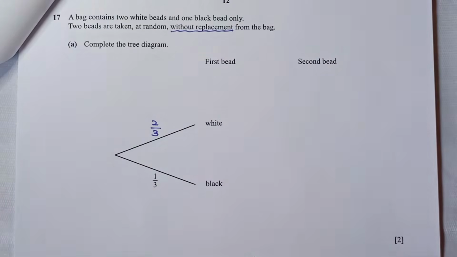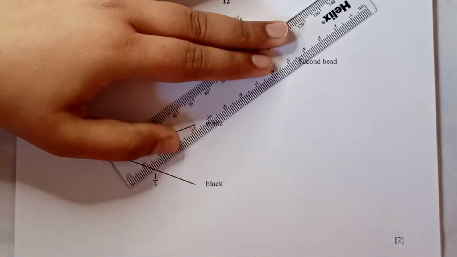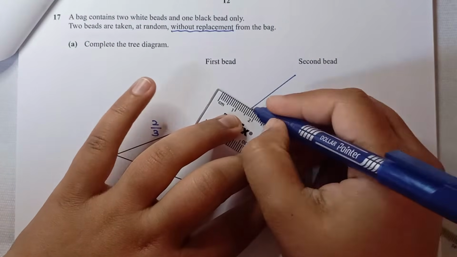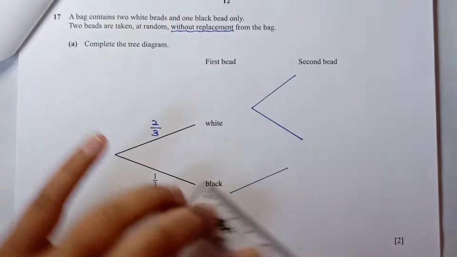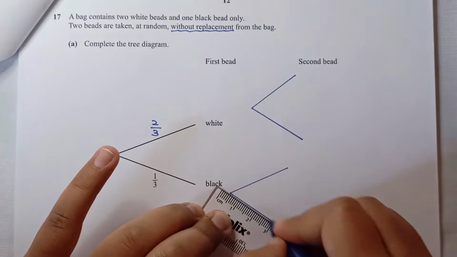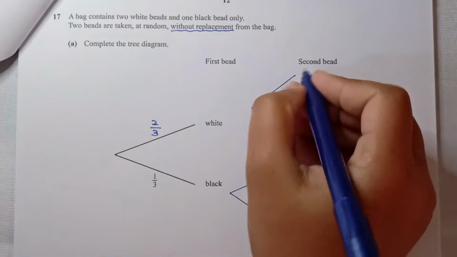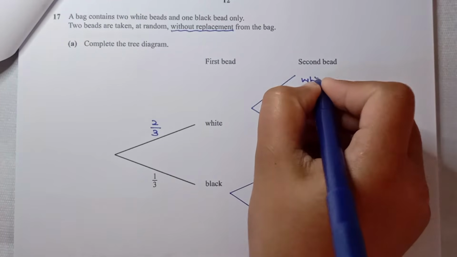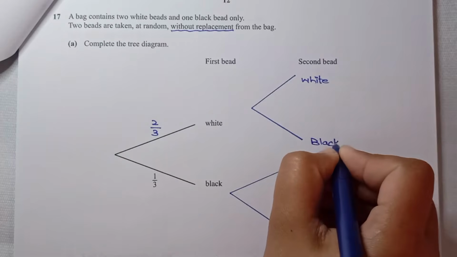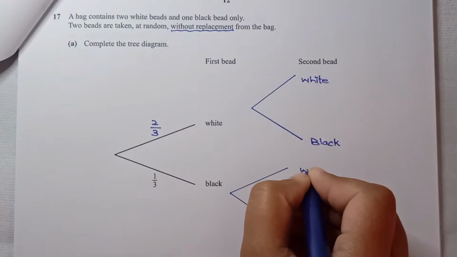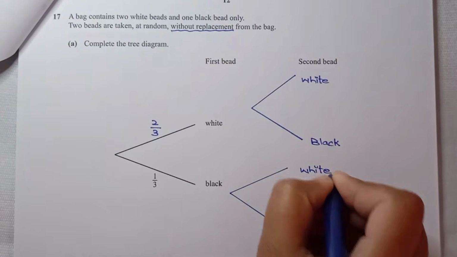Now for the second bead, I can draw a tree diagram for the second, and for black as well. So we need to find white and black, again white, and black.